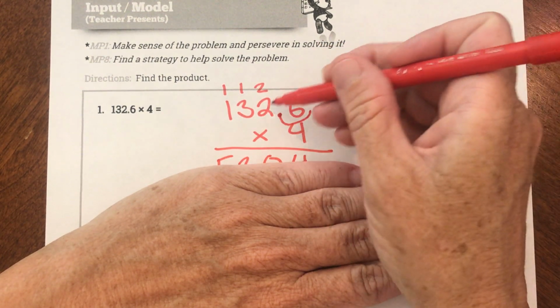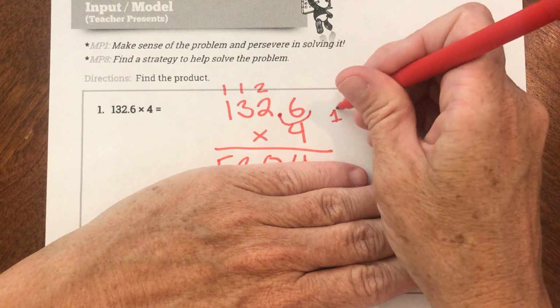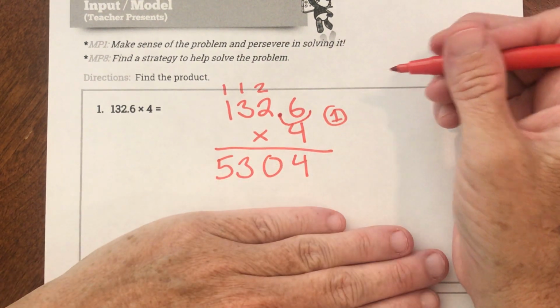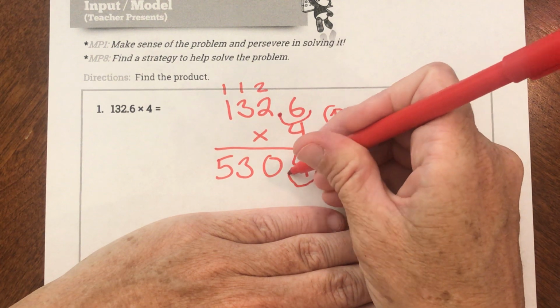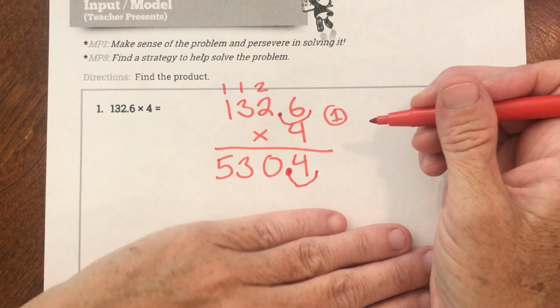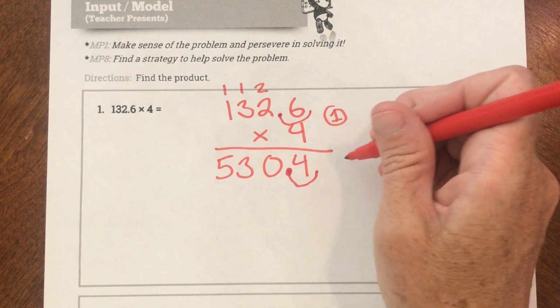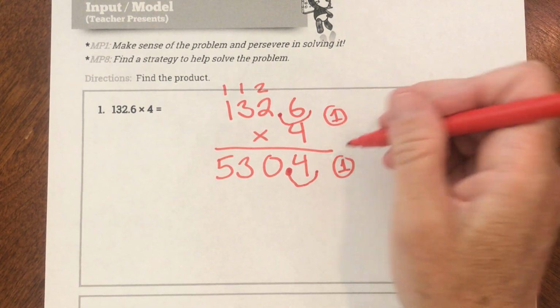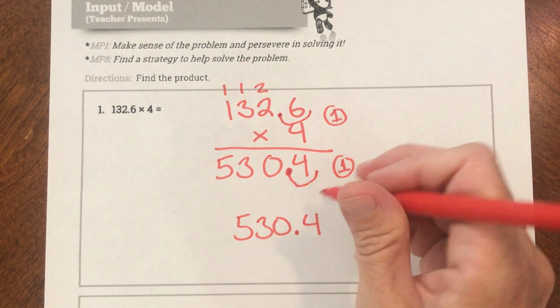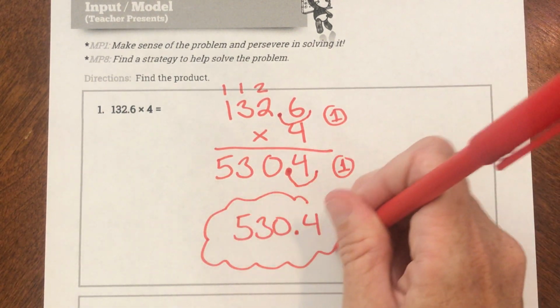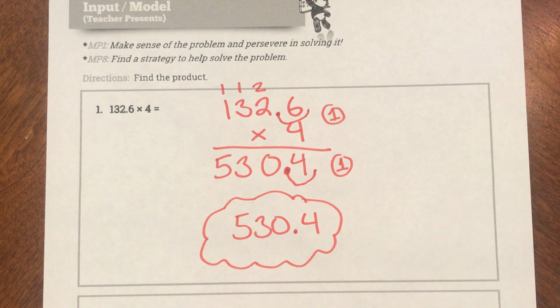So in the problem, I only had 1 loop, which means in my answer, I'm going to come down here, start, and I'm going to make 1 loop and add a decimal. So my answer, because they have to have the same amount of loops, my answer is 530 and 4/10. That is my final answer.